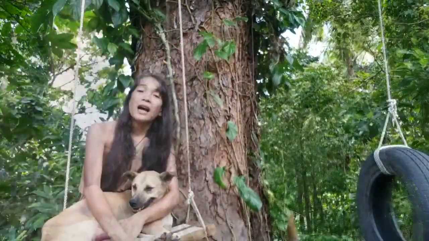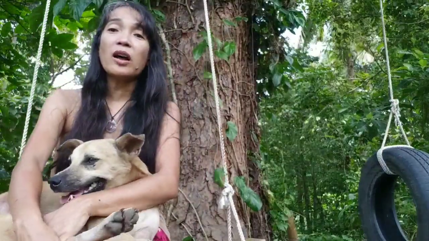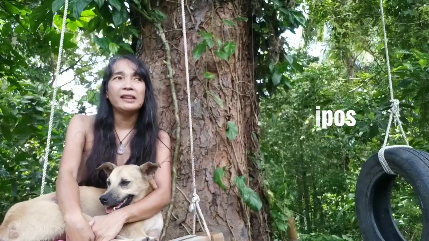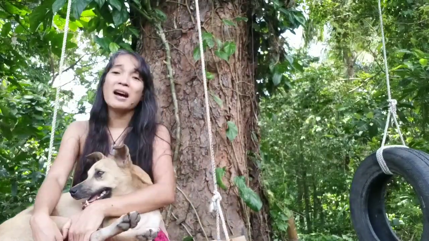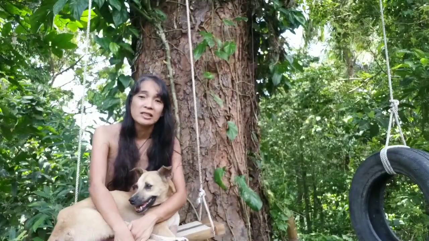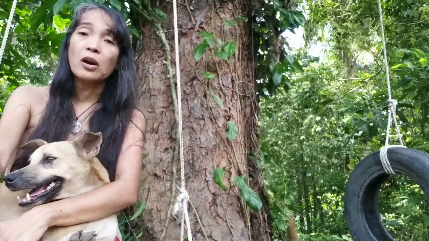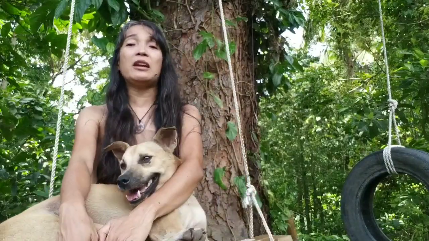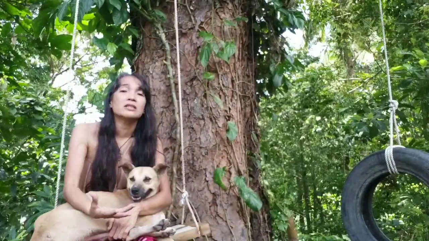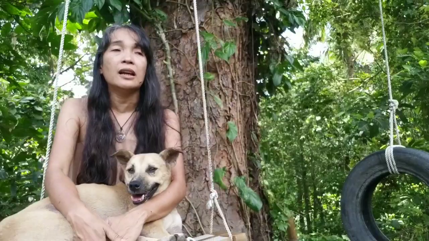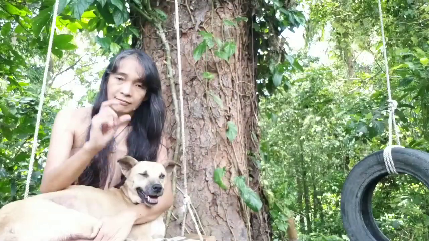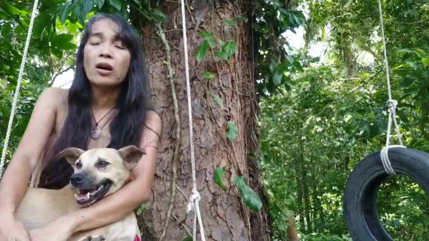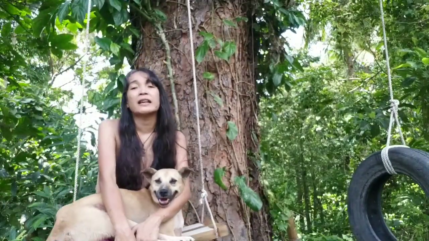So another word for small is gipos, meaning it's malnourished, undernourished, so that its growth has been stunted, so it wasn't able to grow to its fullest potential, that it's become gipos. Very thin, very small, and so it's gipos.